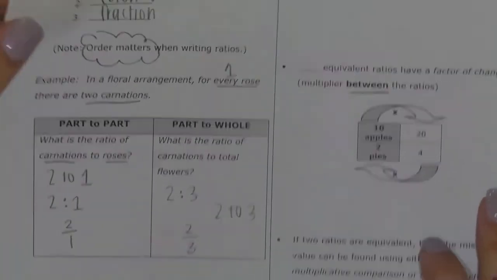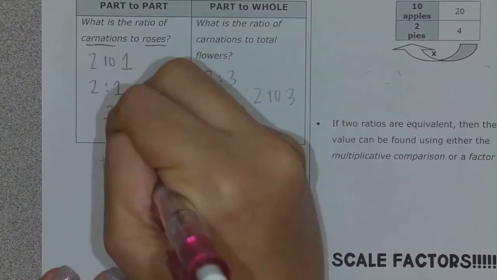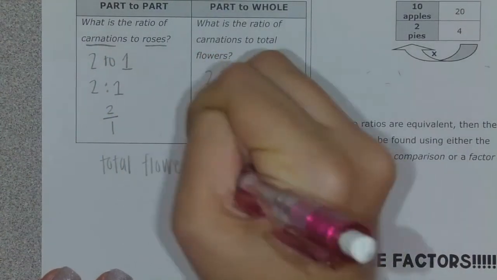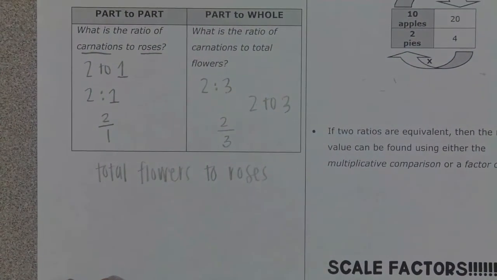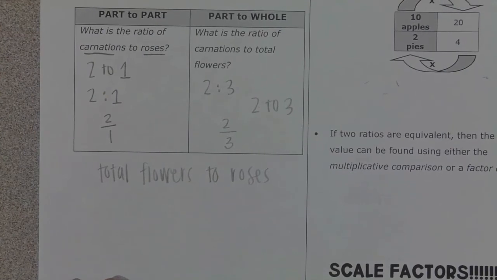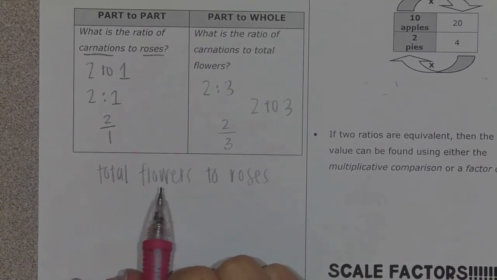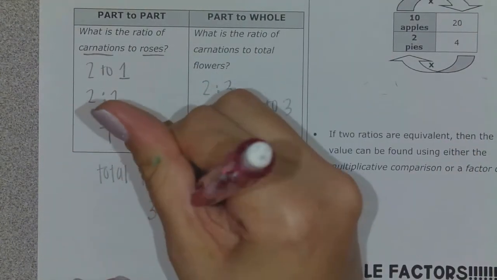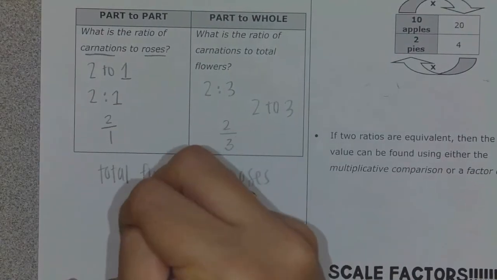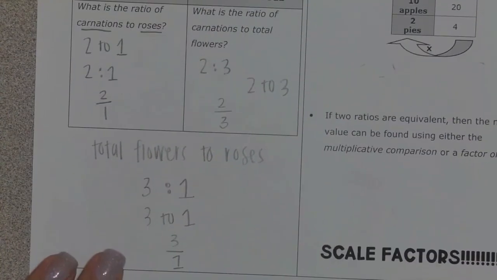Now, if I want to take this one step further, I'm going to create a different one. Let's say I want the ratio of the total flowers to roses. So if I said total flowers to roses, I have to think, okay, well, is this a part-to-part or a part-to-whole relationship? Well, this one is a part-to-whole relationship because I have all of the flowers involved. Now, since it wants the total flowers first, I would have to write the 3 first. To the roses, well, there's only one rose out of those 3. So I have a 3:1, a 3-to-1, or a 3/1 in fraction form.